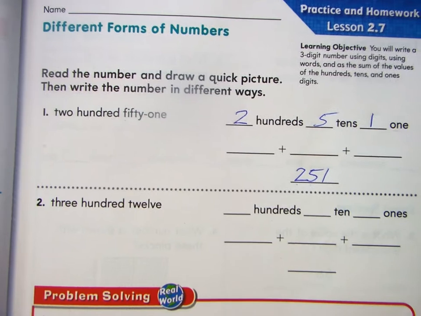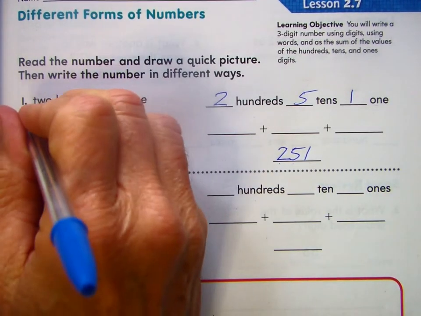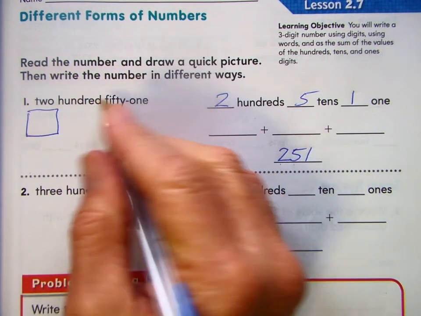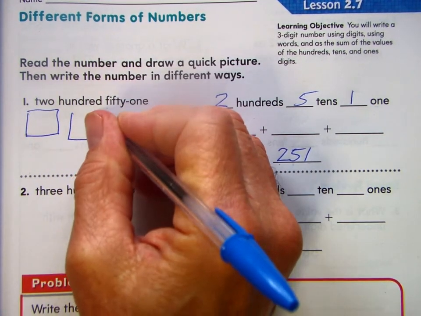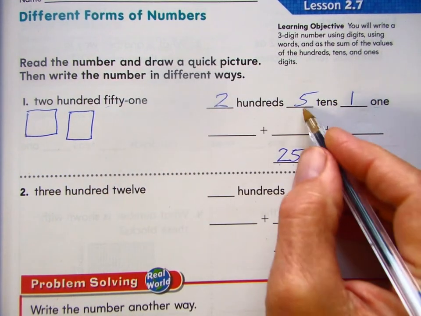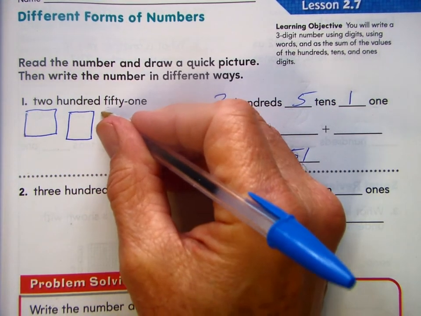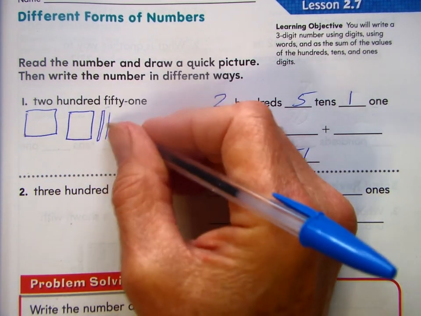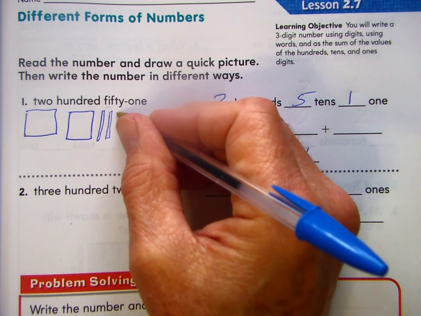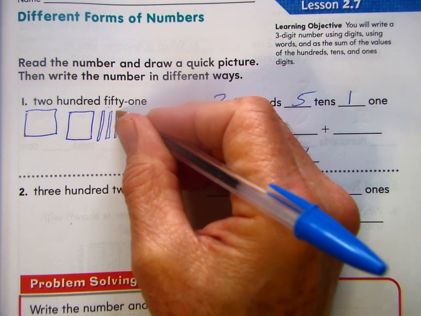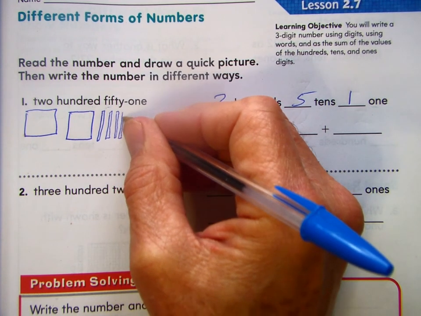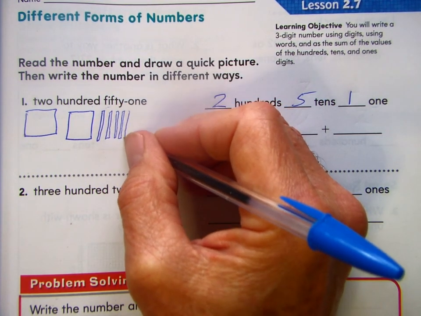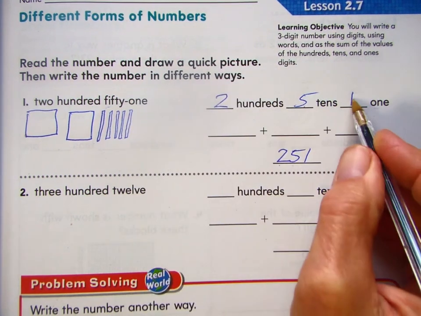Okay, now we're going to do the picture. 200s. Remember how to do quick pictures? How do you do 100, a model? Just a big square. You don't have to do all the lines. Okay? 2 of them, though. 200s. 51 is 5 tens. Remember our tens? They just do a big stick. I like to make it look like a stick. And it should be the same height as the hundreds, but skinny because it's only one column of cubes, not 10 columns. How many, 5 of them? 50, 51. So we want 5 tens and 1 one.